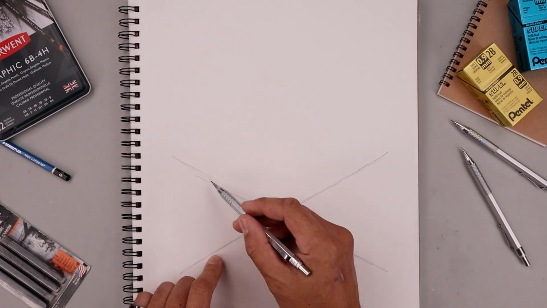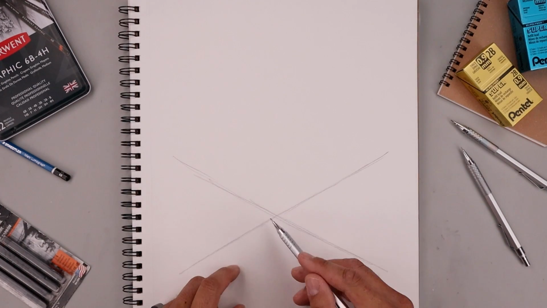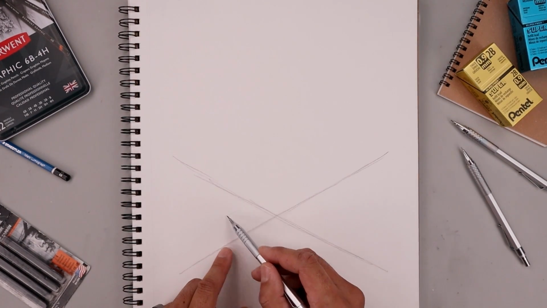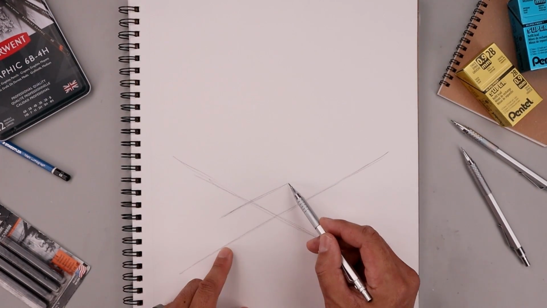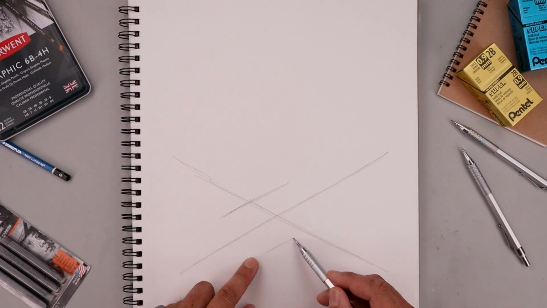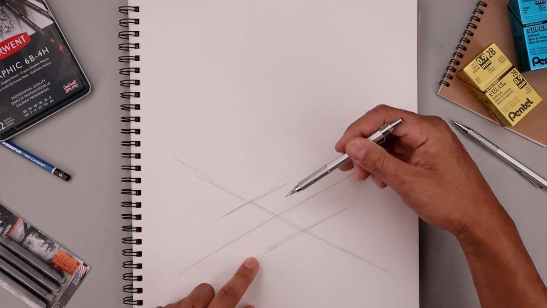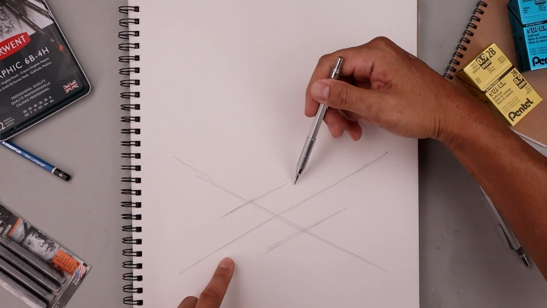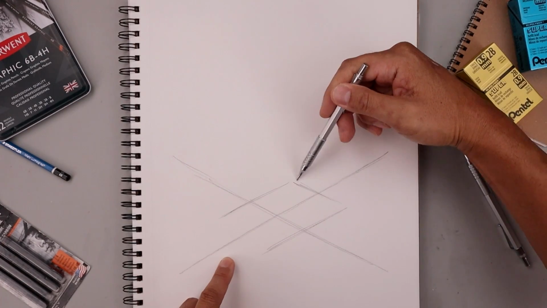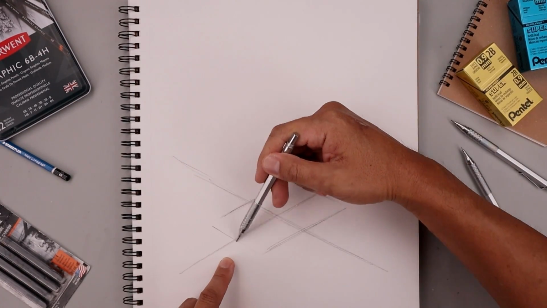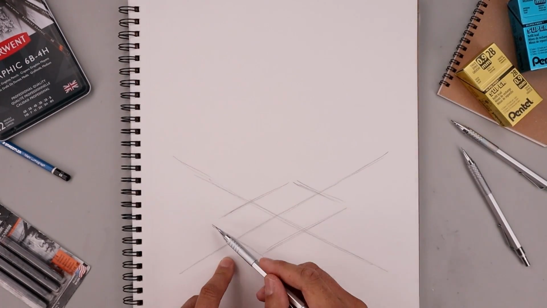Now I'm going to use these two lines to help us establish the base of our cube. So we're going to start by stepping up, draw the back side, step forward, and then draw the front side. From here we're going to determine how long we want this. So I'm just going to go around here. I'm just going to create a little rectangle along the bottom.